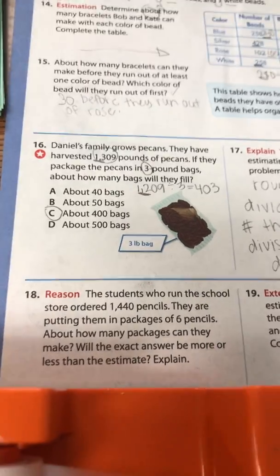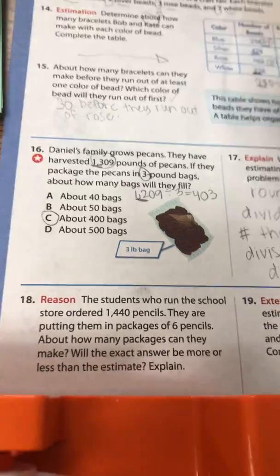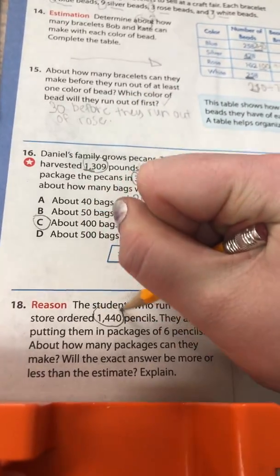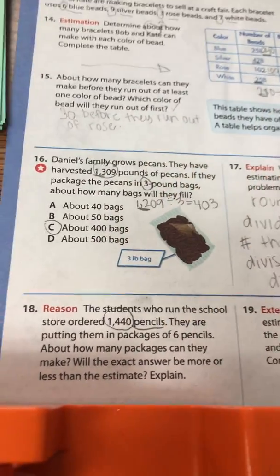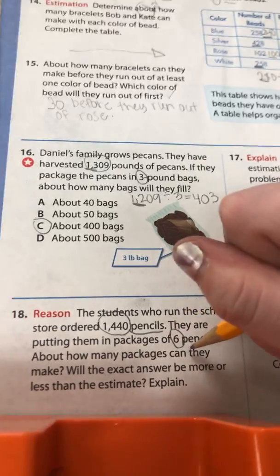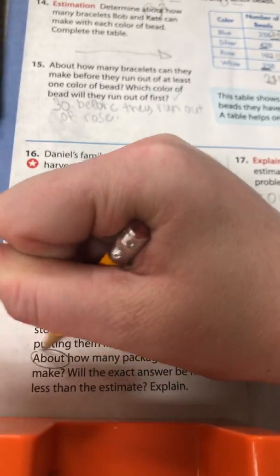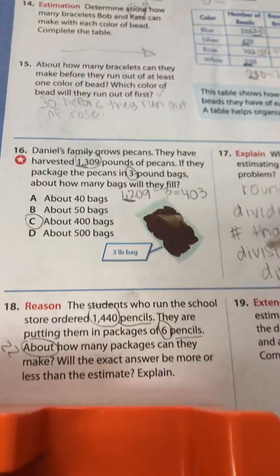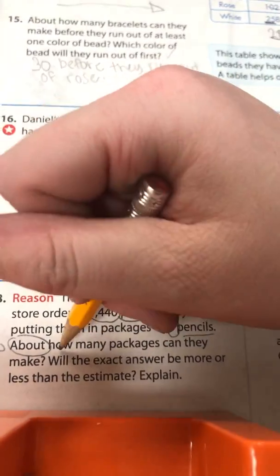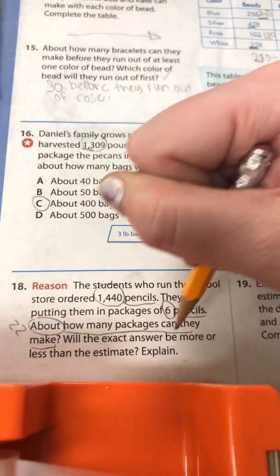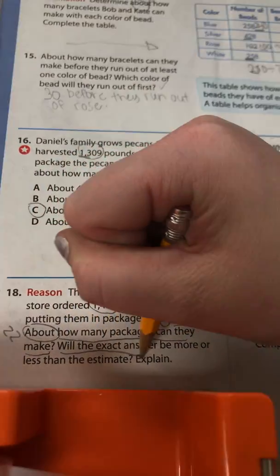Number 18. The students who run the school store ordered 1,440 pencils. They are putting them in packages of 6 pencils. About, I'm estimating, about how many packages can they make? That's one question. Will the exact answer be more or less than the estimate? That's another question.